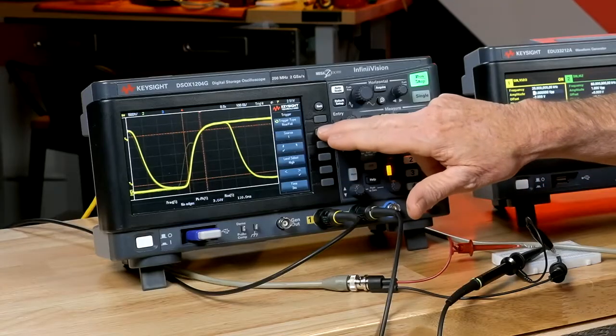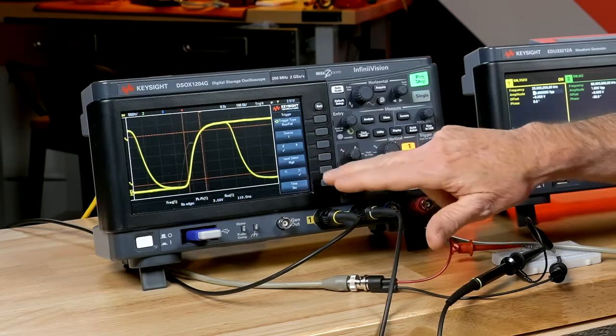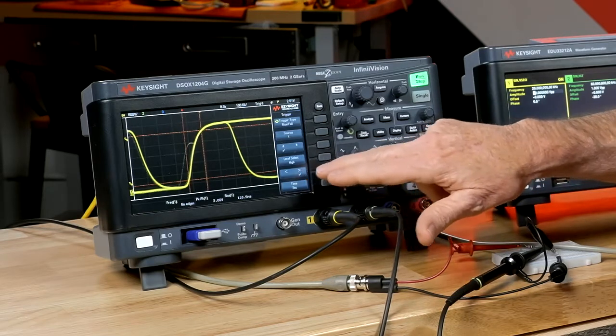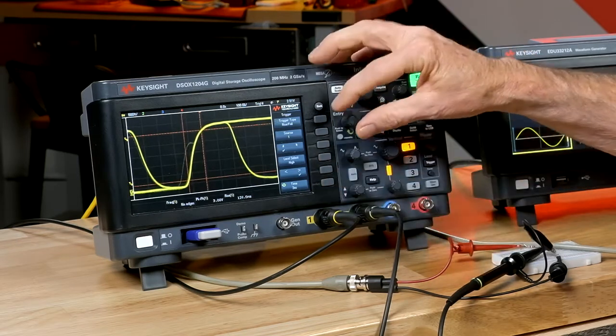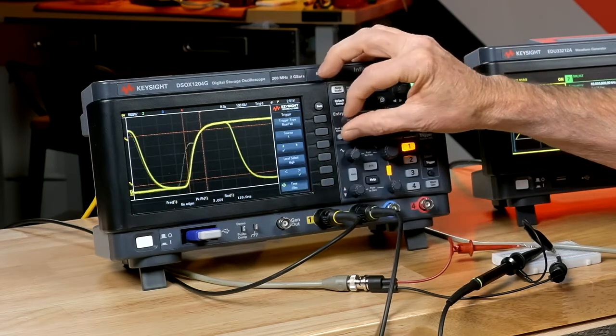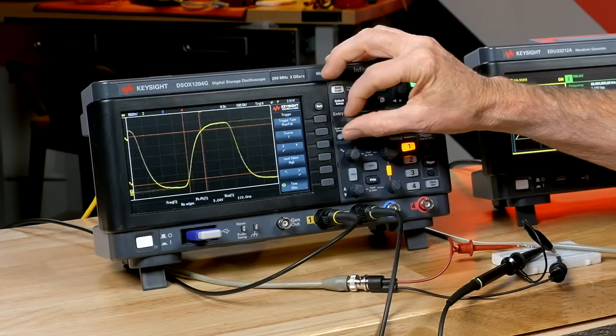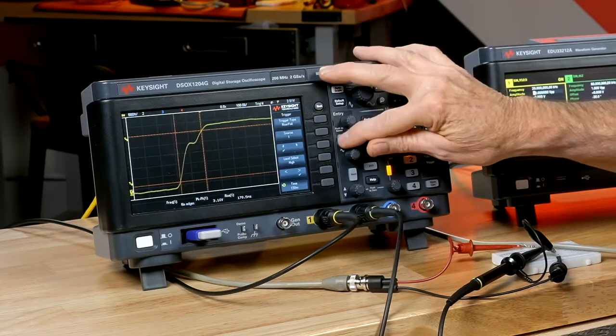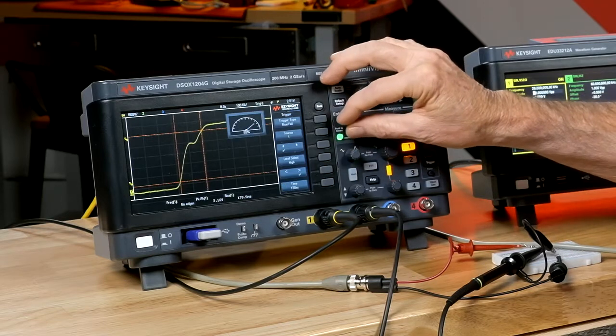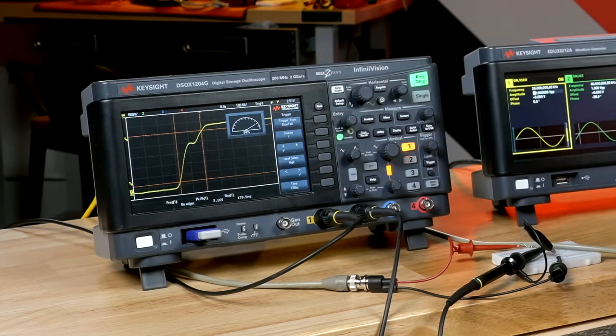So right now we're set up on channel 1, a rising edge. If it occurs for greater than about 120 nanoseconds, so let's increase the time until we get up to about, say, 130 nanoseconds. And there you can see that it locks on to the non-monotonic edge.